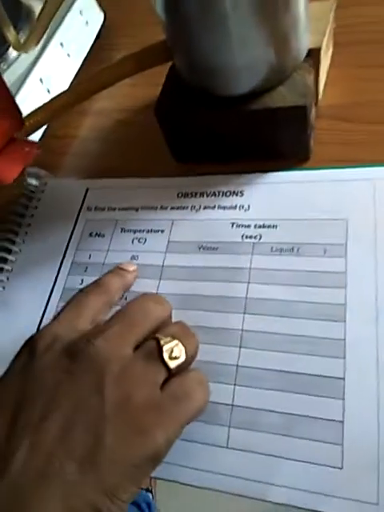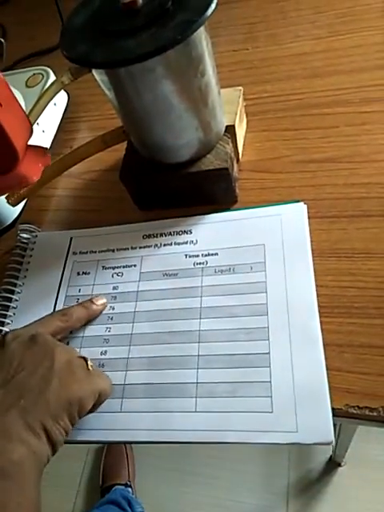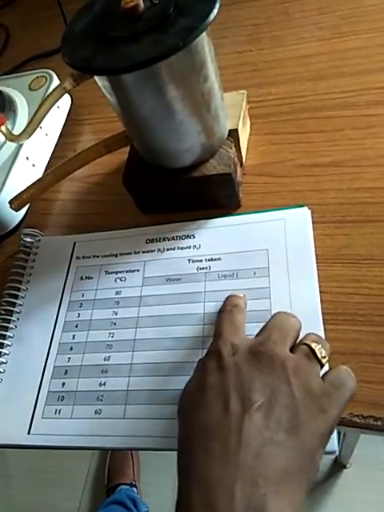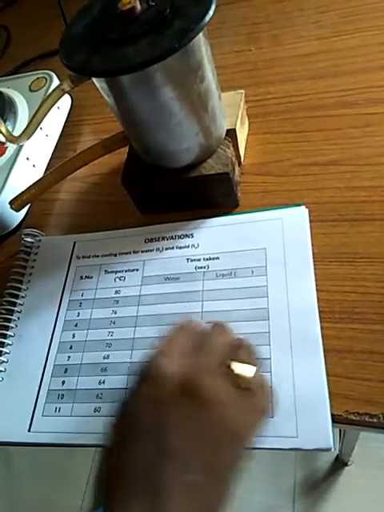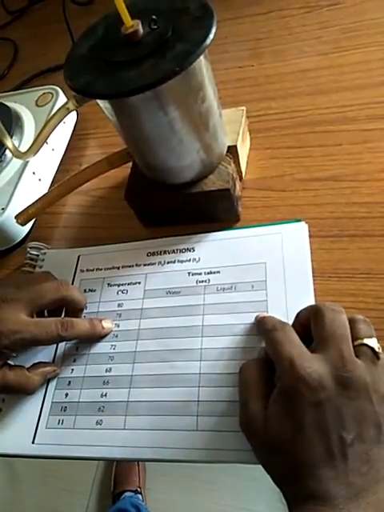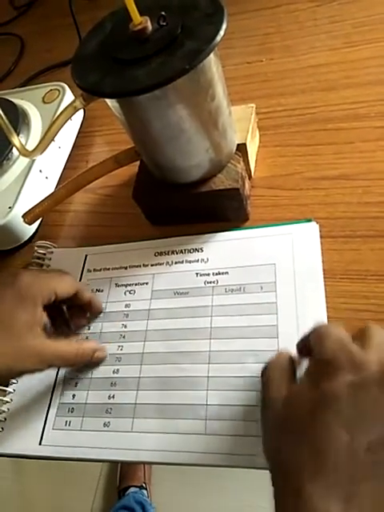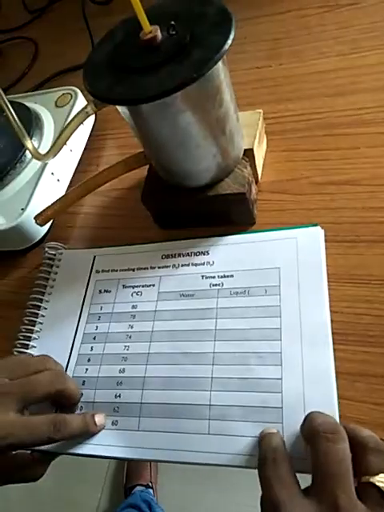So initially, at 0 seconds at the start of the observation, the temperature of the liquid is 80 degrees centigrade. Later on, for the temperature to attain 78, what is the time required? You have to write it over here. And later, again measure the time taken for the oil to cool to 76 degrees centigrade, and then the time required for it to cool to 74 degrees centigrade, until the temperature of the oil becomes 60 degrees centigrade.